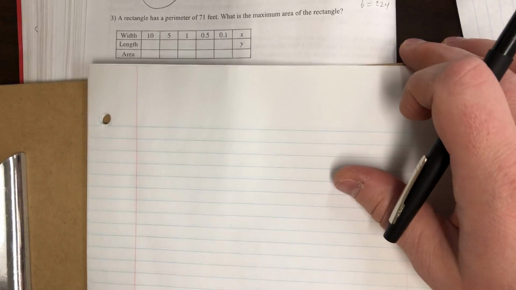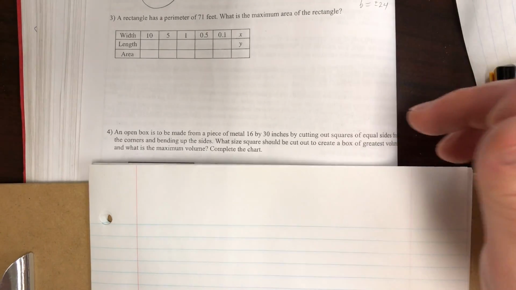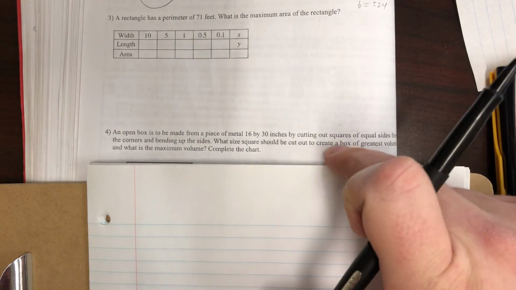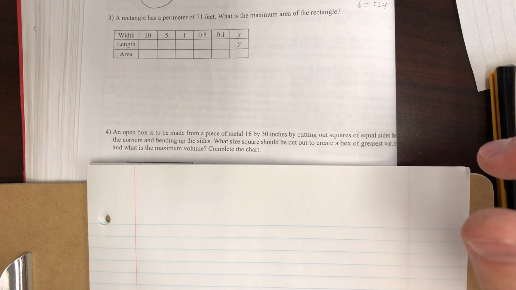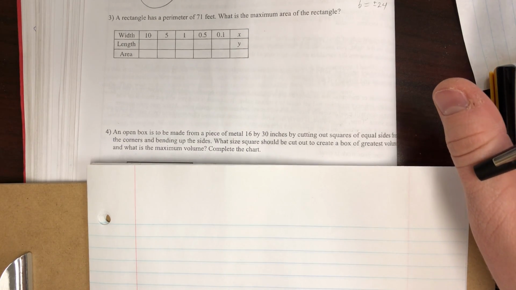All right, next problem. An open box is made from a piece of metal 16 by 30 inches by cutting out squares of equal sides from the corners and bending up the sides. What size square should be cut out to create a box of greatest volume? And what is the volume of the box? Complete the chart. Again, we're not going to do the chart. You can read that a couple of times if you need to.